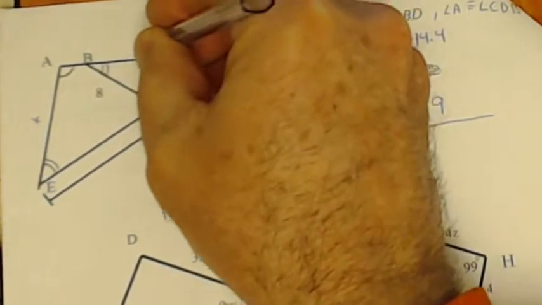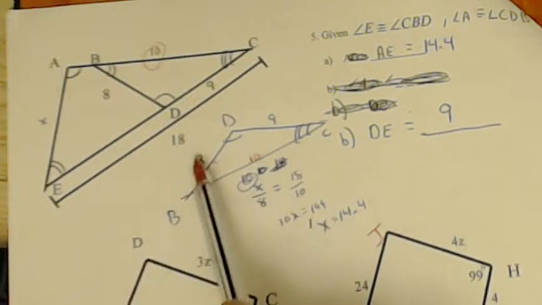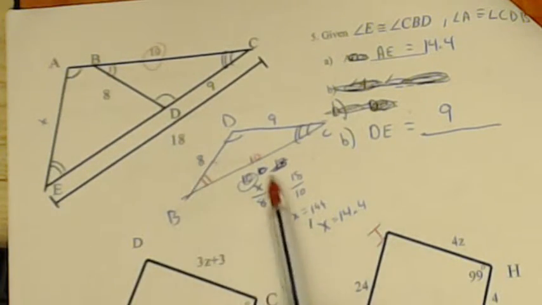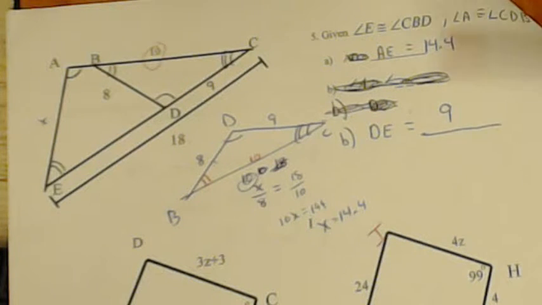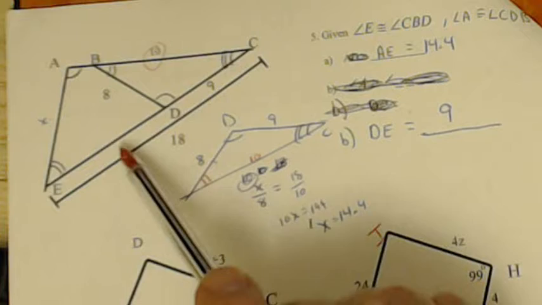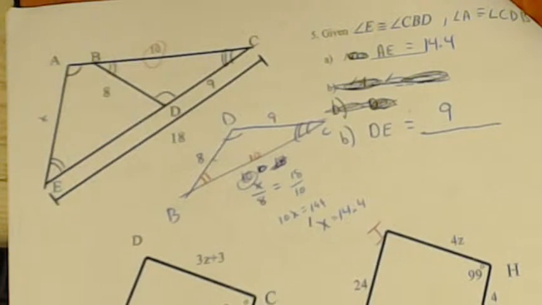It's this 10 up here, so when I flip them over, that's the 10. So what we get is that x over 18 equals 18 over 10. When we cross multiply and solve, we're going to get that the length of AE, which is our variable x, is 14.4. Finding the length of ED, this segment here, is just subtracting 18 minus 9 gives us 9.